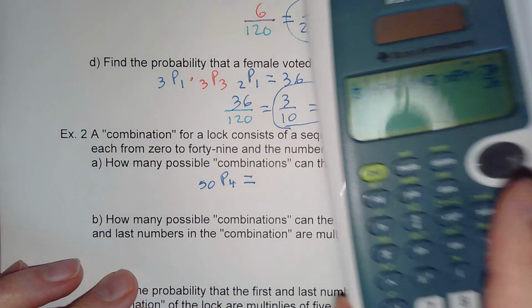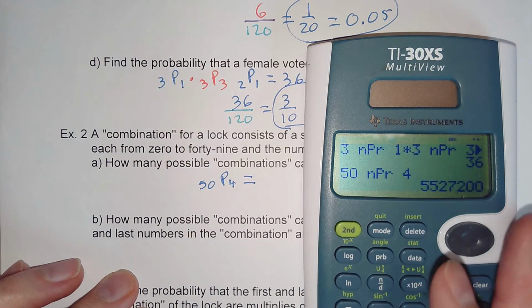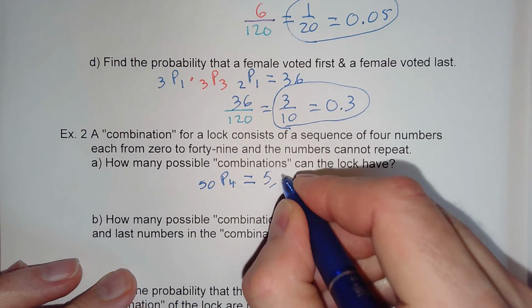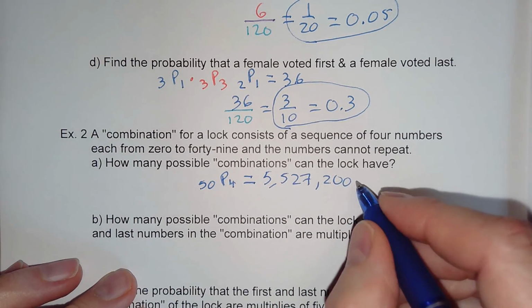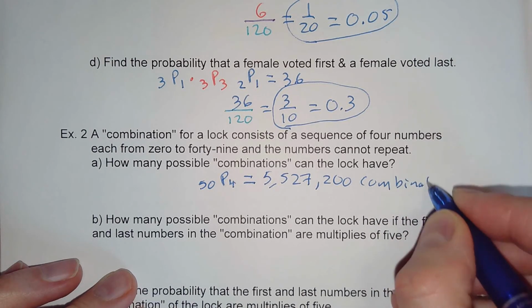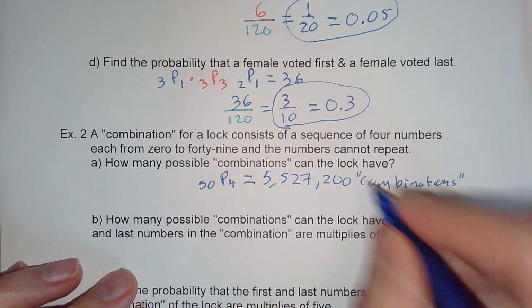So we're going to punch that into our calculator. I'm going to do 50 nPr 4, and that gives us 5,527,200. So that'd be the number of combinations. Again, I'll put that in quotations because that word's very misleading.